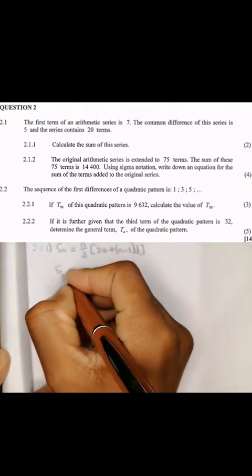Our a will be our first term. The first term of an arithmetic series is 7, right? So in this instance, it's going to be a equals 7, right? And then the common difference is 5, right? So it will be d. So where we see n, we're going to sub 20 into 2, and then our first term, they said it's 7, plus, and then our n we said it's 20 minus 1, and then our difference we said it's 5, close bracket.